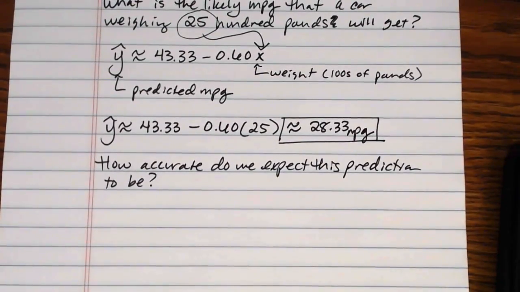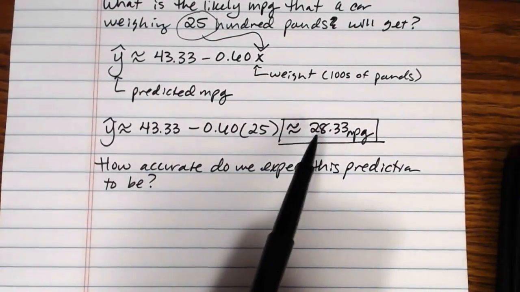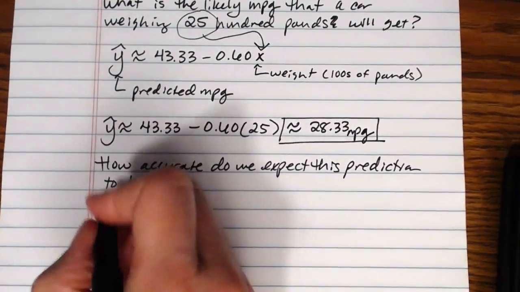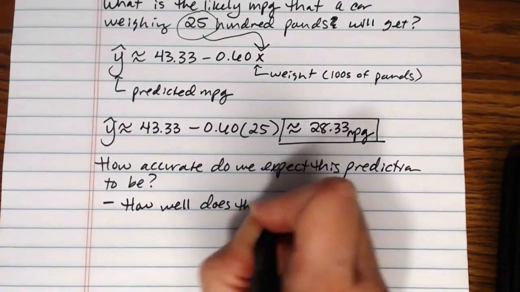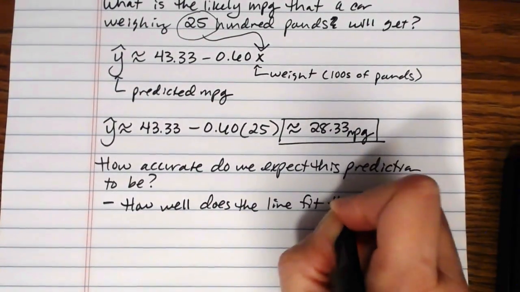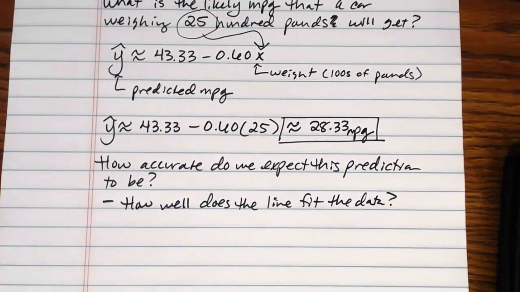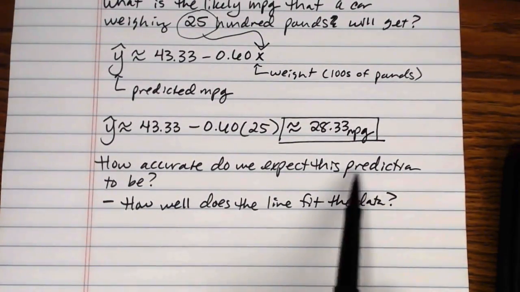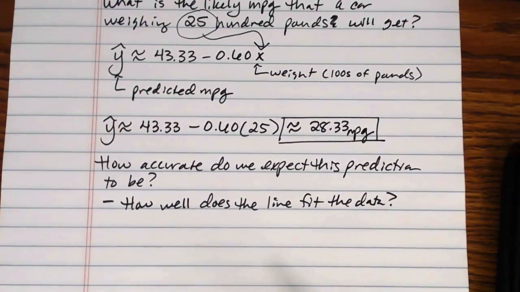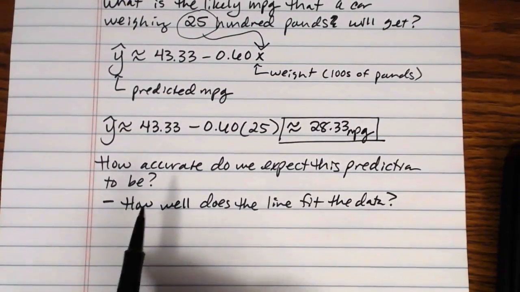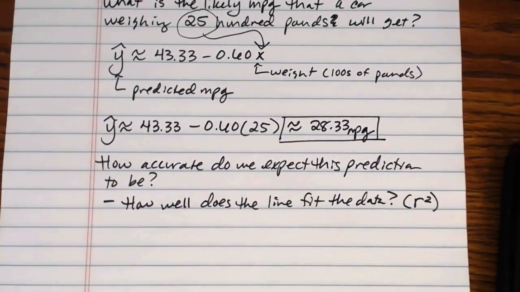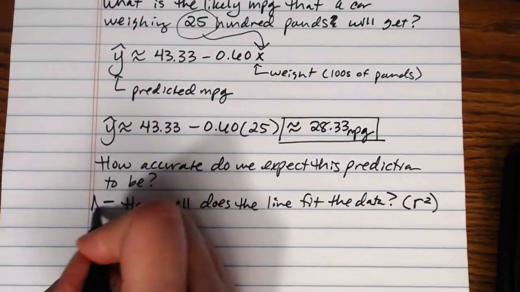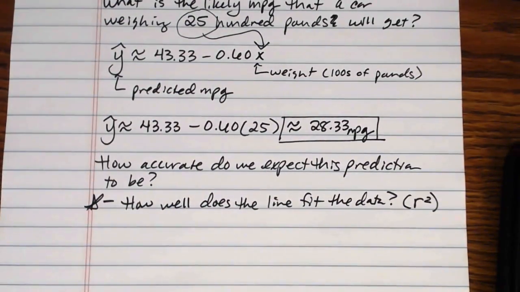And there are essentially two things that determine how accurate we expect that prediction to be. One is, how well does the line fit the data? Okay, if the line does not fit the data particularly well, then we have no reason to expect that a prediction made on an ill-fitting line will actually be accurate. Turns out there is a way to quantify how well the line fits the data. It's a value called r squared, and we'll talk about that in the next video. So hold off on this question for just a second. We'll come back to it.